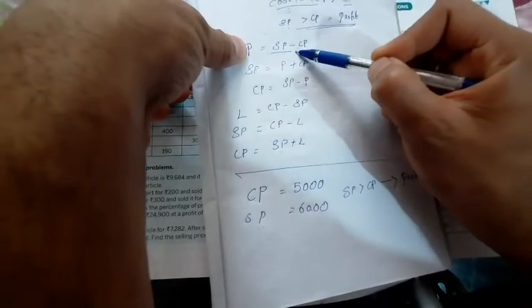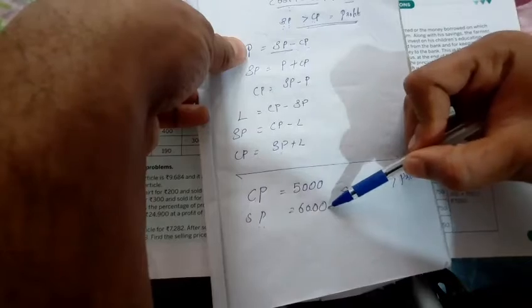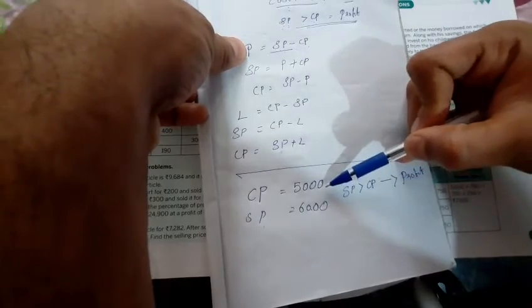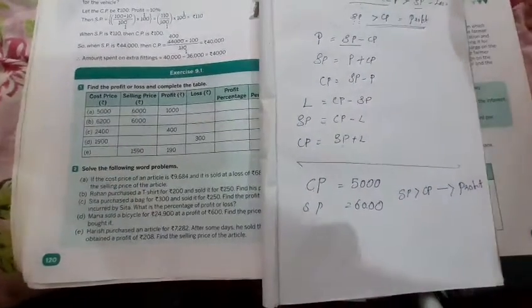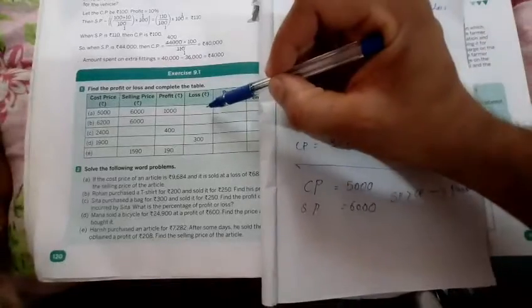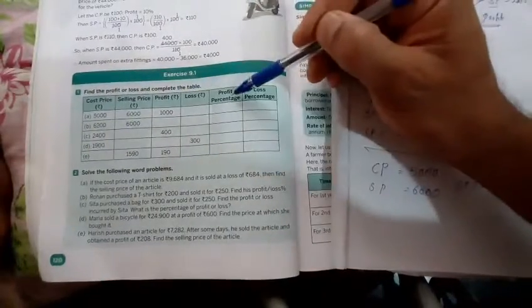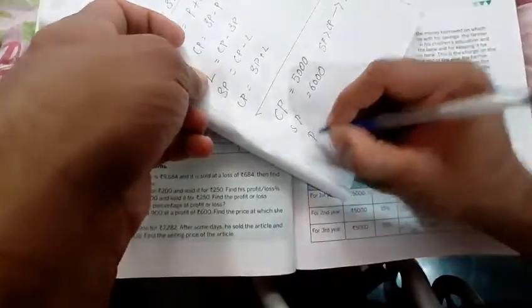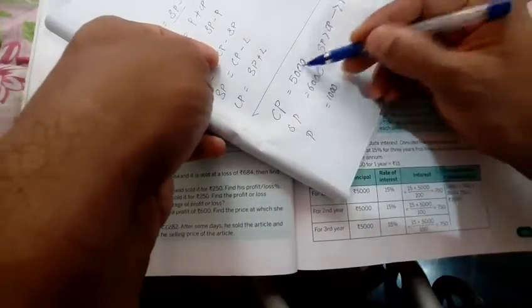Selling price minus cost price. Here selling price is 6,000, 6,000 minus cost price 5,000, then you will get 1,000. It's already given in this question, 1,000. The profit is 1,000. If we got profit, then you don't want to find out the loss and you don't want to find out the loss percentage. If it is profit, you have to find out profit percentage. Clear? So we got the profit is 1,000. How much the profit? 1,000. Clear? Selling price minus cost price.